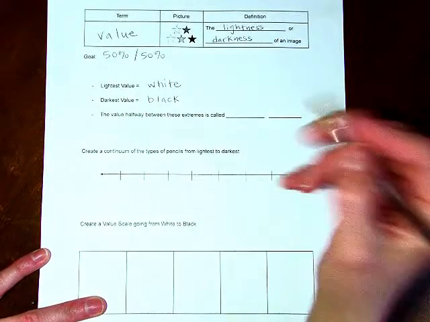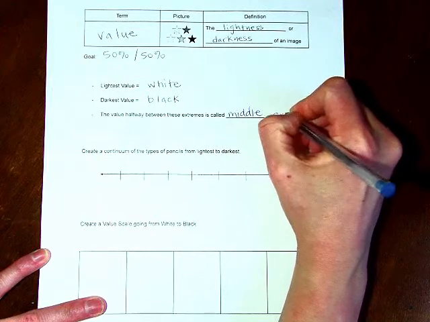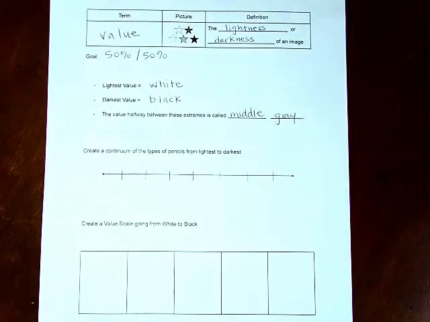Halfway between these two, we would call it middle gray. And that's important for graphic artists. They use middle gray a lot when creating logos and designs for people. And a lot of adults who make money with artwork work in the graphic design field. So that is something important that I want to make sure you know about.